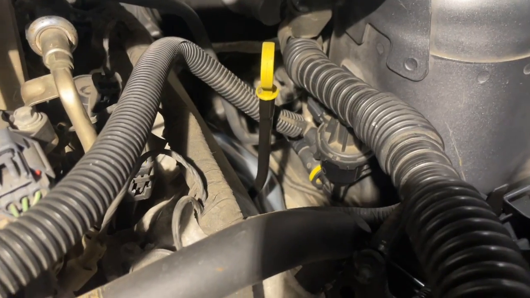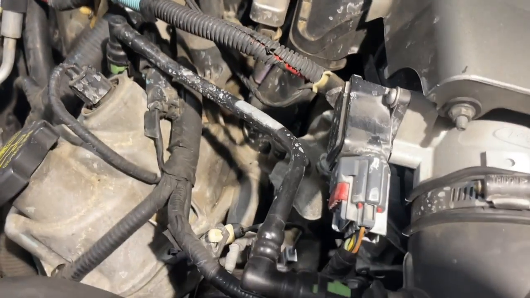Before you start, you want a game plan so you don't waste all your propane. Check around the intake manifold gasket and anywhere there's a hose. That's why you need a game plan. Where are the hoses on your car? You have to find them. I have one here, here, here.